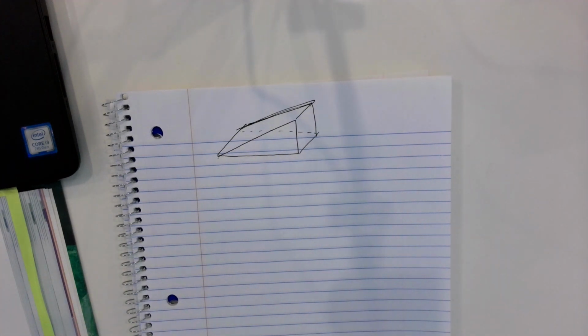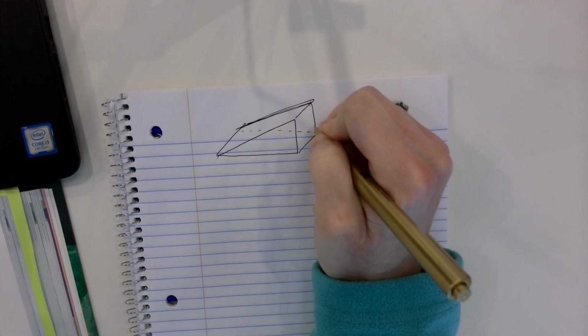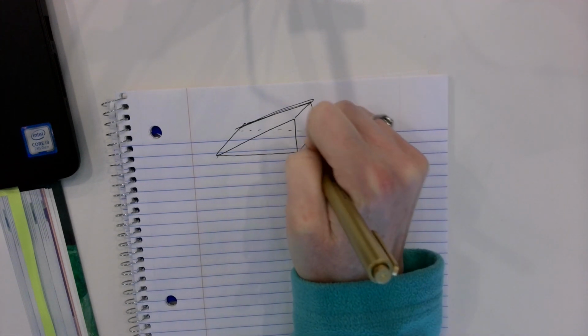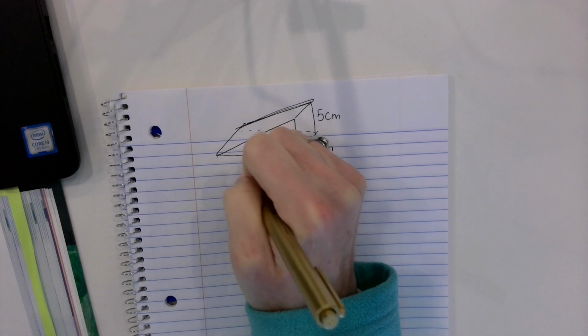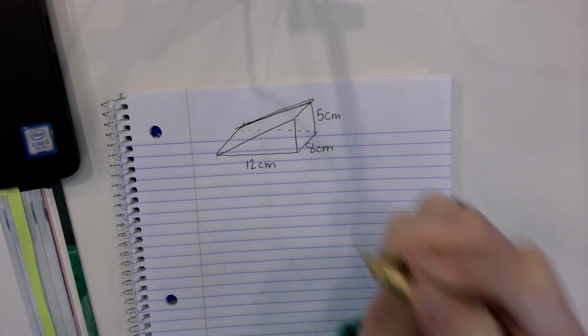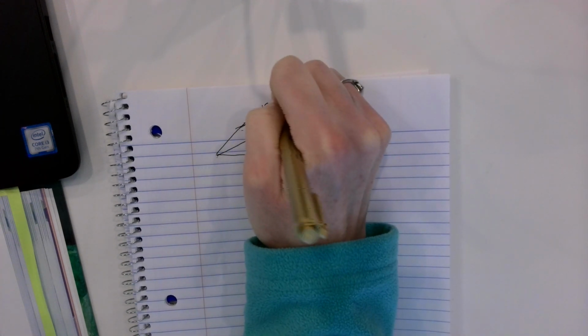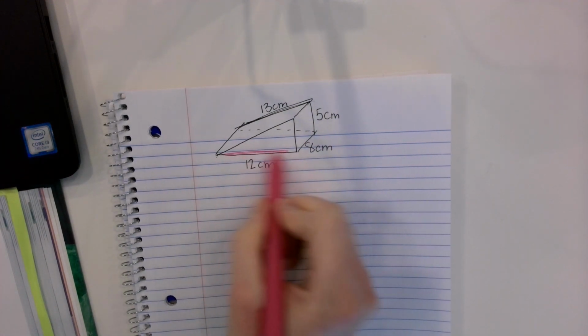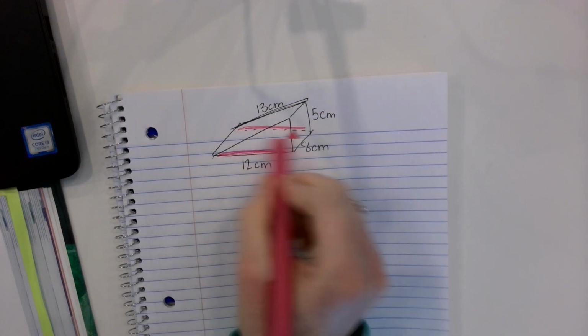Okay, triangular prism here, 5 centimeters, 8 centimeters, 12 centimeters, and then this one's 13 centimeters. Okay, so let's use our colors. Let's color code this. Any line that's parallel to this is 12. Guess what? We only have those 2.